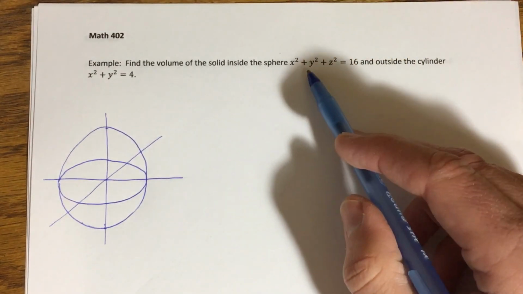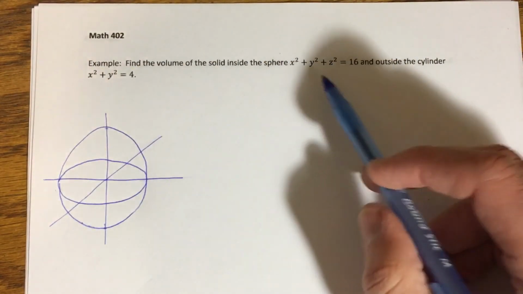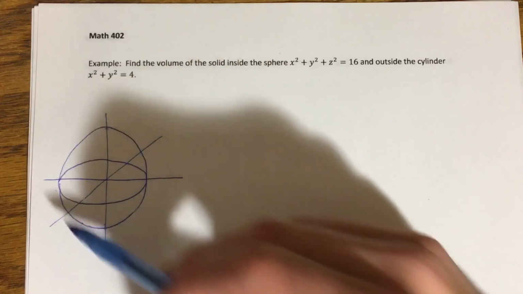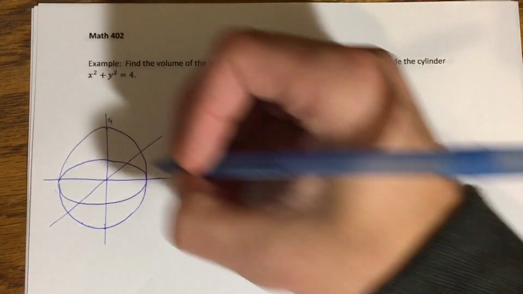And then that sphere, if you can imagine that, is three-dimensional. That's what this equation is. The radius of this is going to be 4. Let me just put a 4 there.